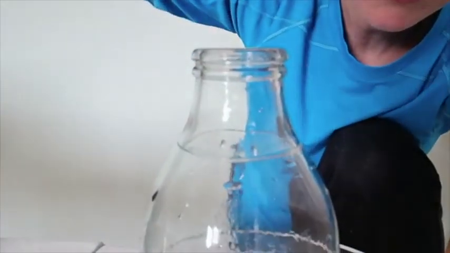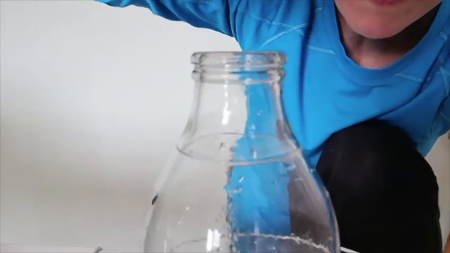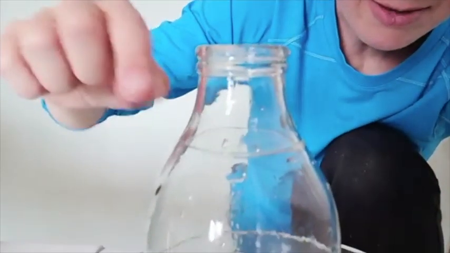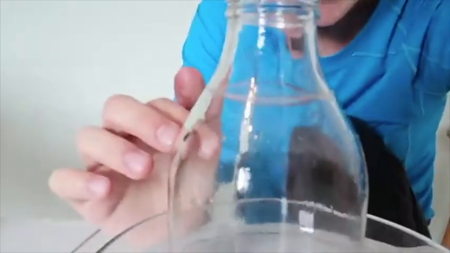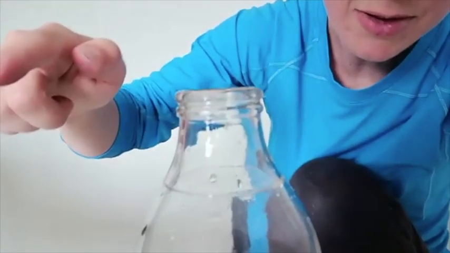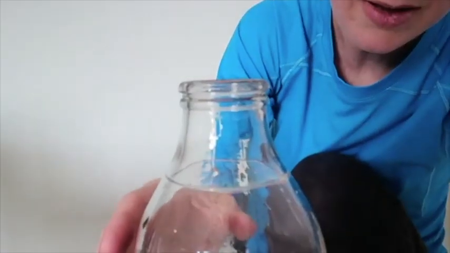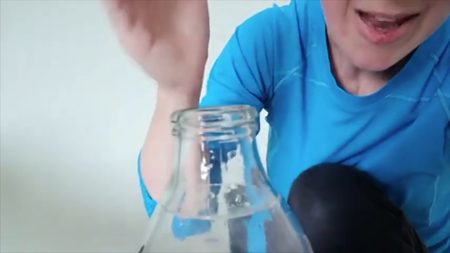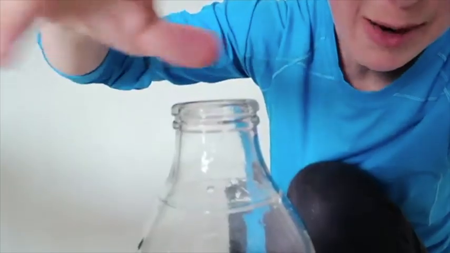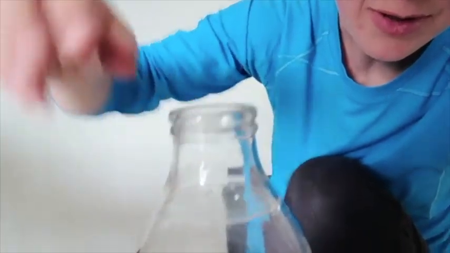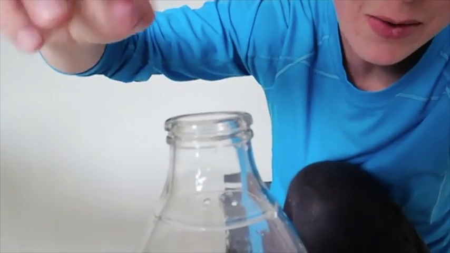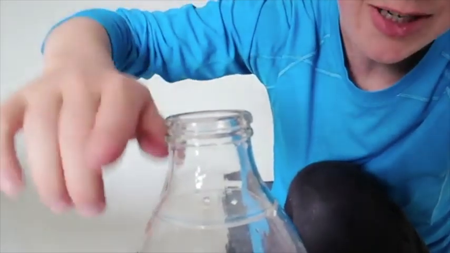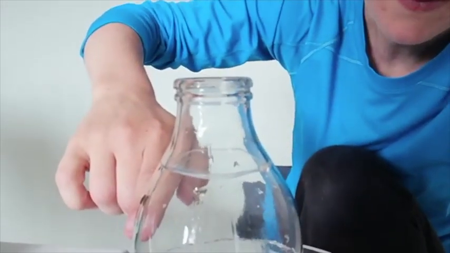So now we're seeing high pressure air moving into an area of low pressure. Basically, the first time we made the high pressure be inside the bottle and the low pressure be outside the bottle, and the air moved from the high pressure to the low pressure. And this time, we've got more air pressure outside the bottle than inside the bottle. So we're seeing the same again. Air always moves from areas of high pressure to areas of low pressure.